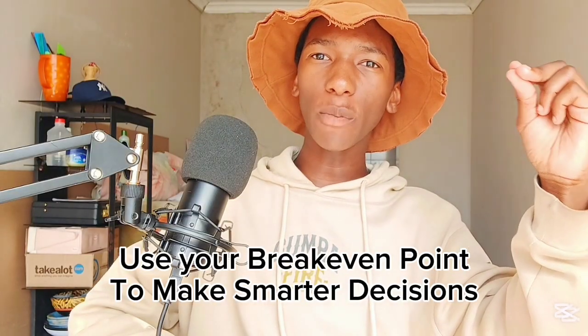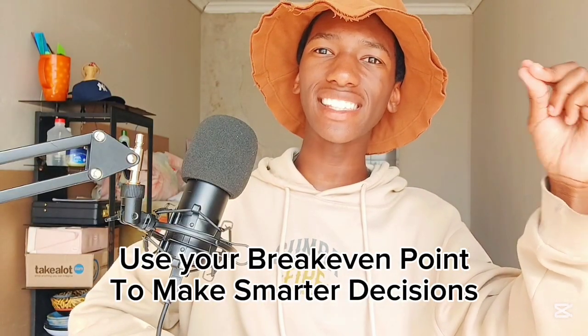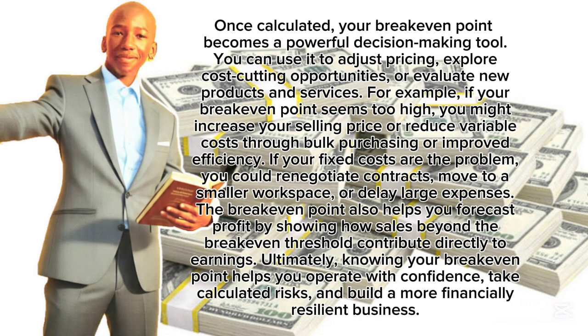Use your break-even point to make smarter decisions. Once calculated, your break-even point becomes a powerful decision-making tool. You can use it to adjust pricing, explore cost-cutting opportunities, or evaluate new products and services. For example, if your break-even point seems too high, you might increase your selling price or reduce variable costs through bulk purchasing or improving efficiency.